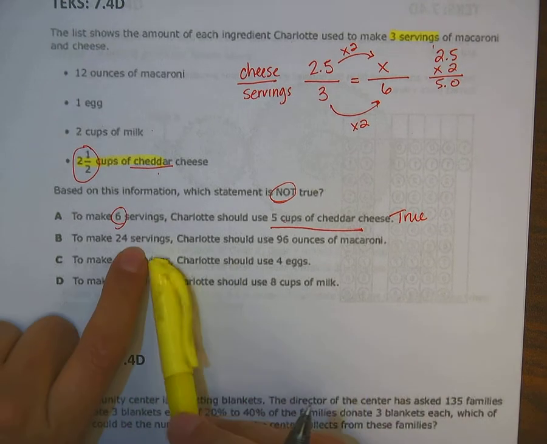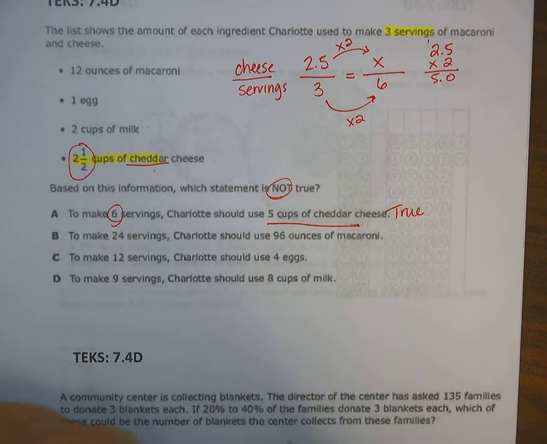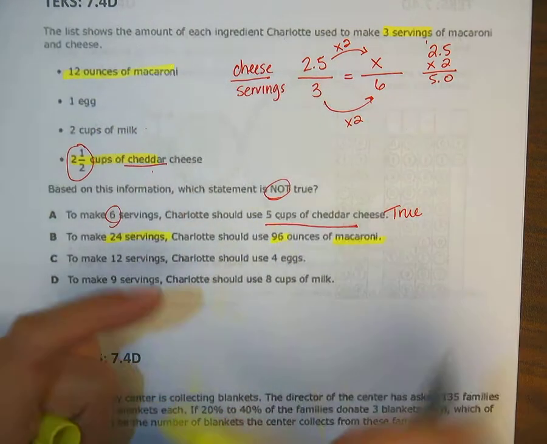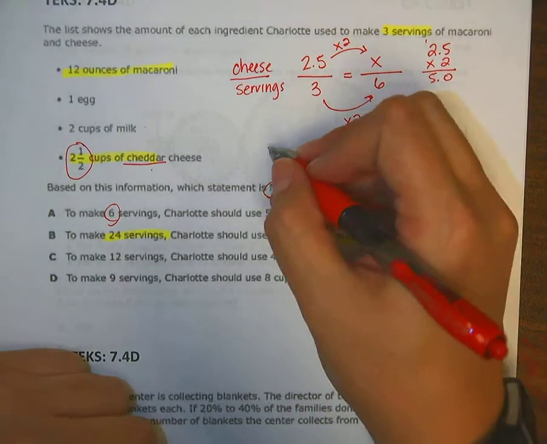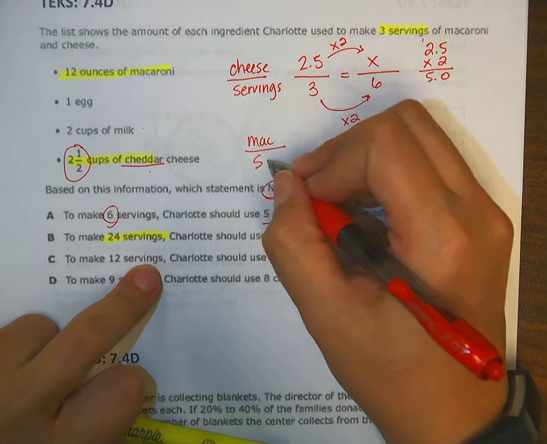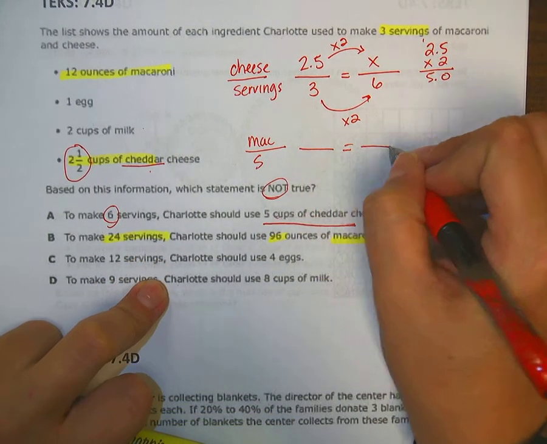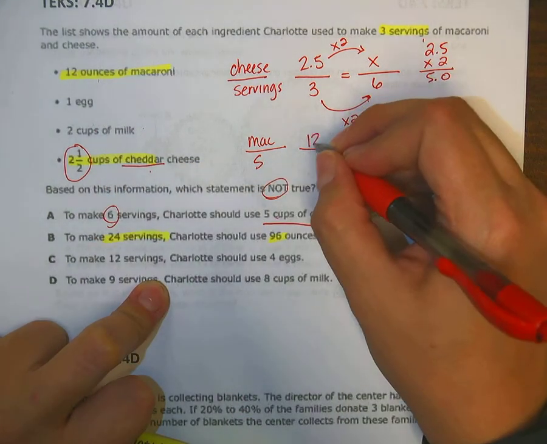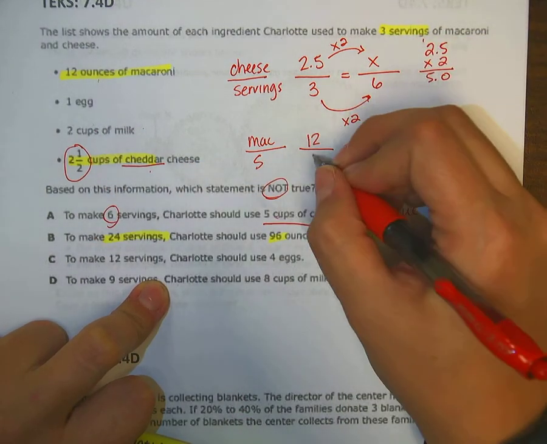To make 24 servings, we would use 96 ounces of macaroni. Okay, macaroni is 12 ounces. So again, I'll do macaroni on top and servings on bottom. For the original one, it takes 12 ounces of macaroni for 3 servings.